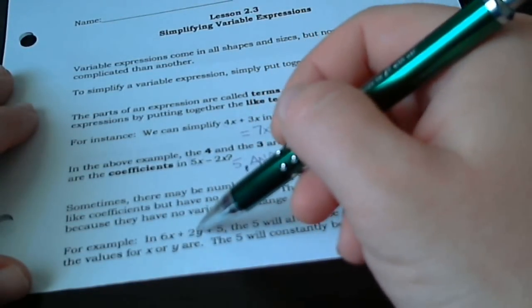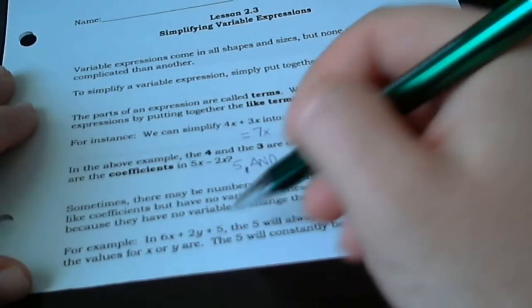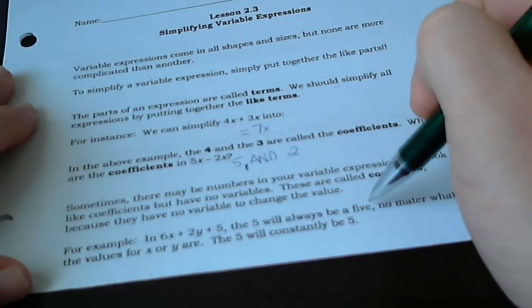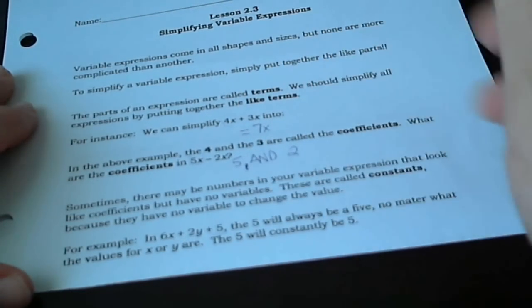So in 6x plus 2y plus 5, notice how there's nothing here with the 5. The 5 will always be a 5 no matter what x and y are. The 5 will constantly be 5.